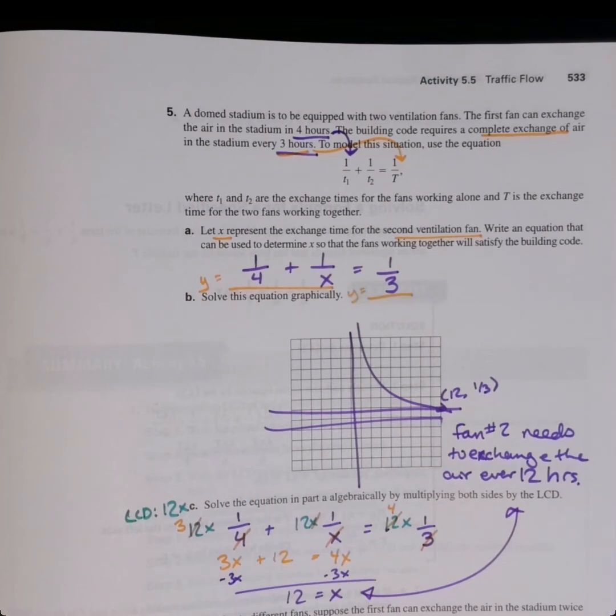So basically, you don't need a very good fan number 2. If you already have a pretty good fan number 1, and you want your exchange to run over 3 hours, you don't need a 1/12 fan. So you can buy a cheap fan, I guess, for the second one. That's what the building contractor wants to know.